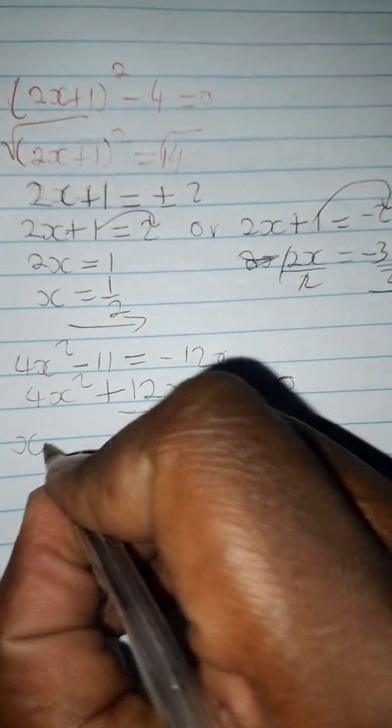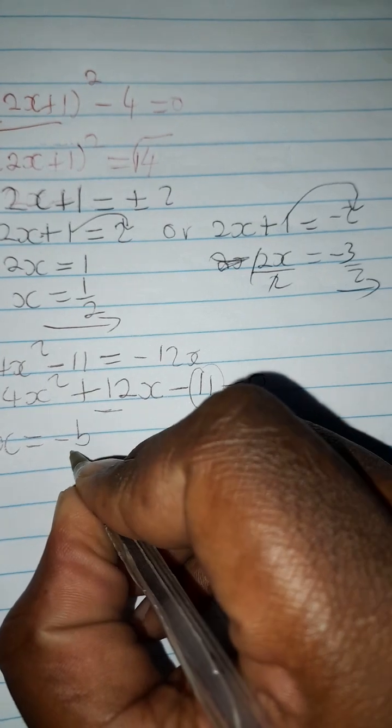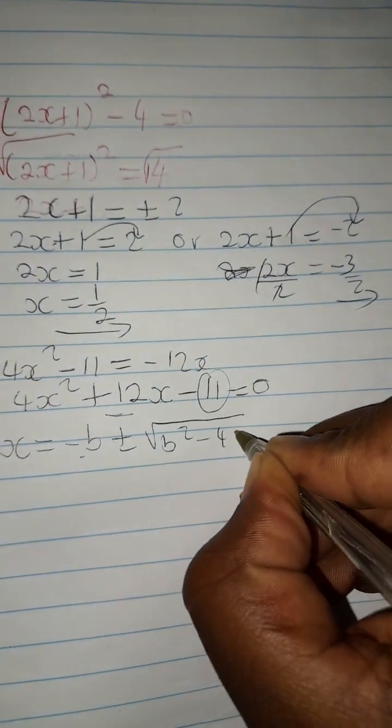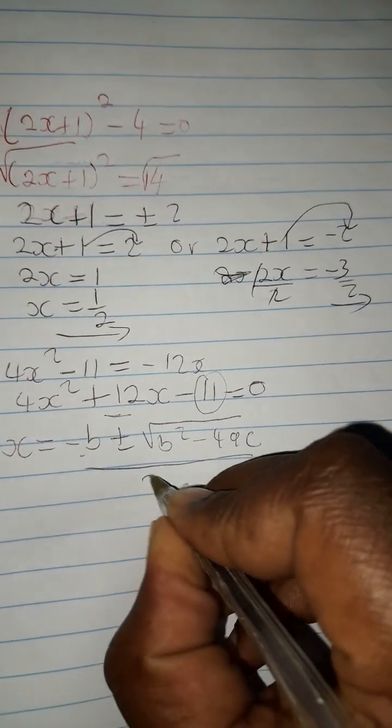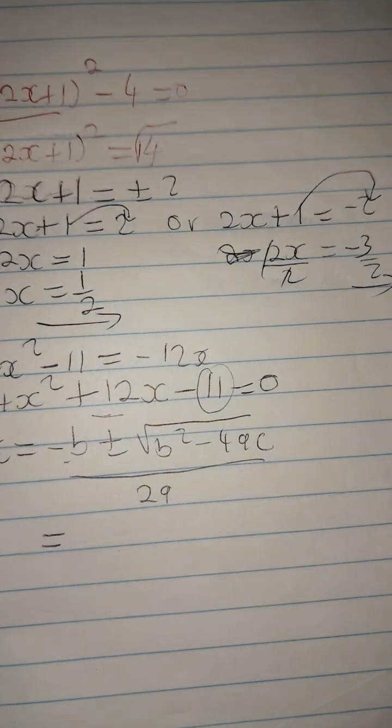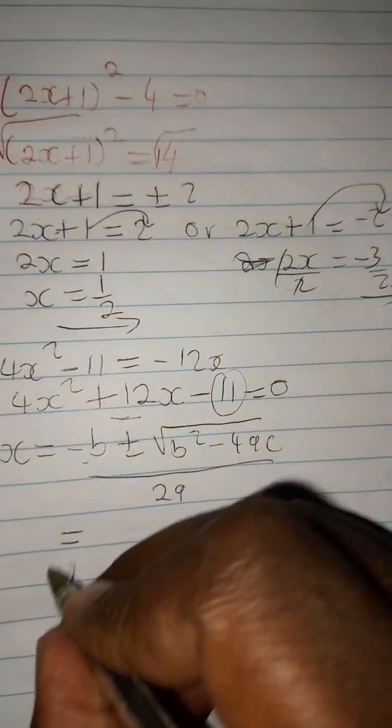So x equals negative b plus or minus the root of b² minus 4ac, divided by 2a. We have to substitute. What is our b?